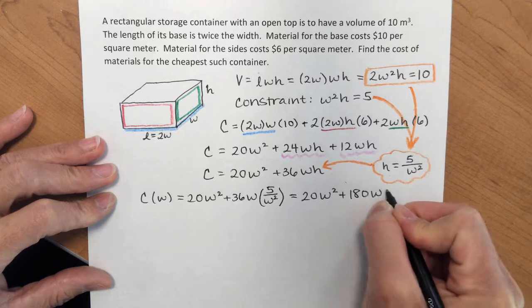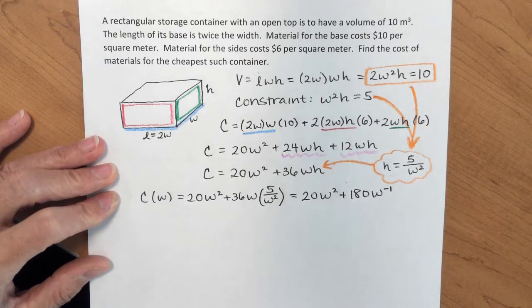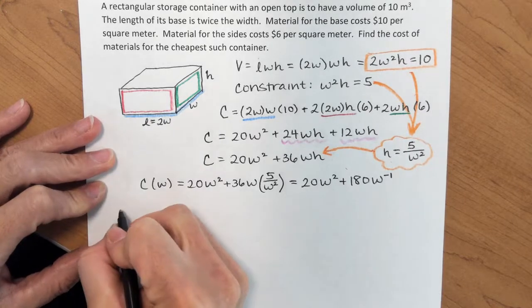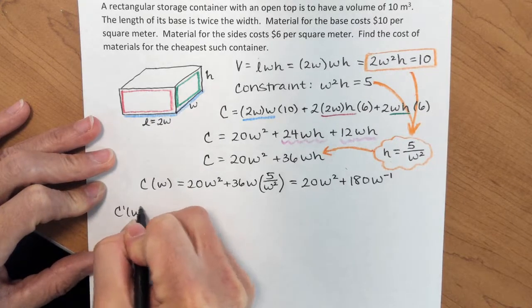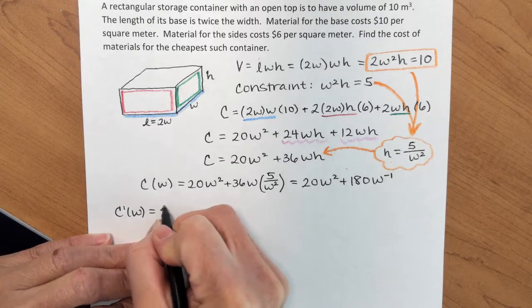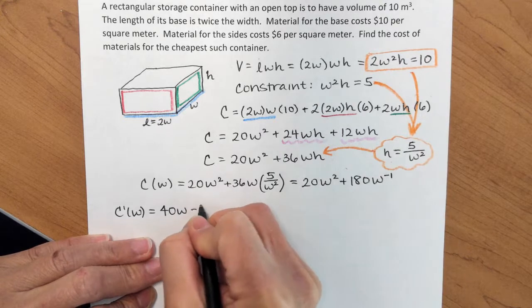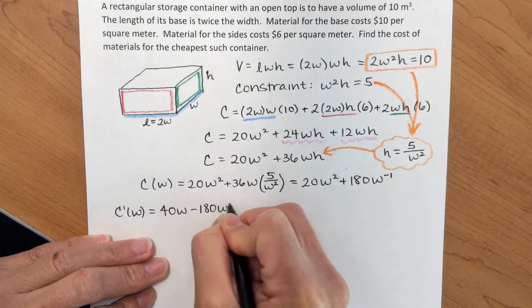And then I'm going to have W to the negative 1. So I am all ready to take the derivative now. The derivative of my cost equation, or C prime of W, is 40W to the first. This is going to be minus 180W to the negative 2.